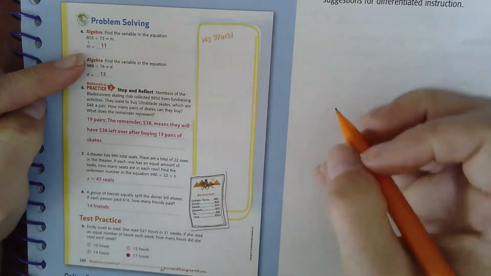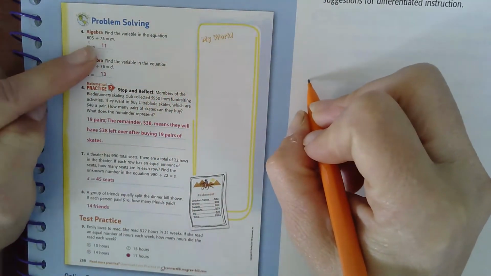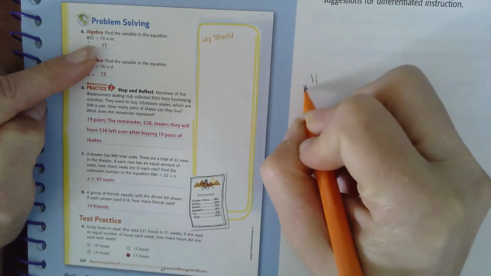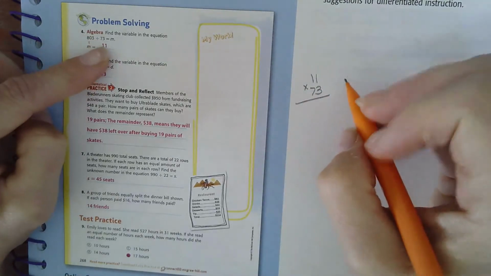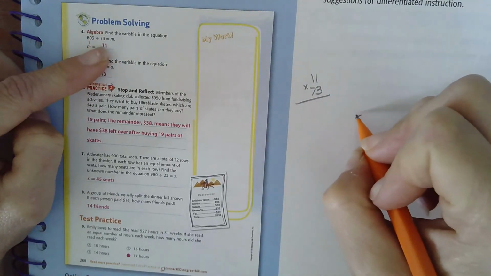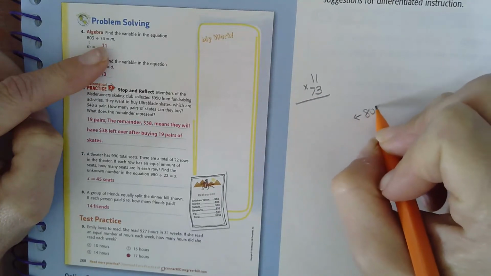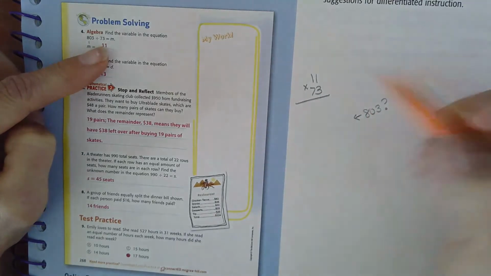So we're going to check number 4, 11, that's the quotient, times 73, that's the divisor. There was no remainder, so I know this answer should come out to be 803. Let's see if it does.